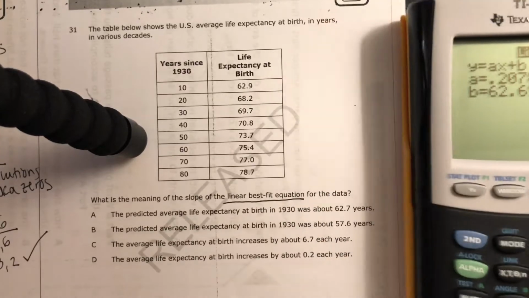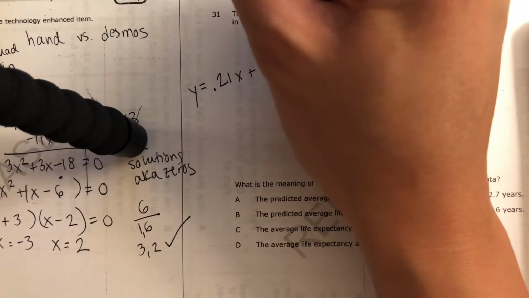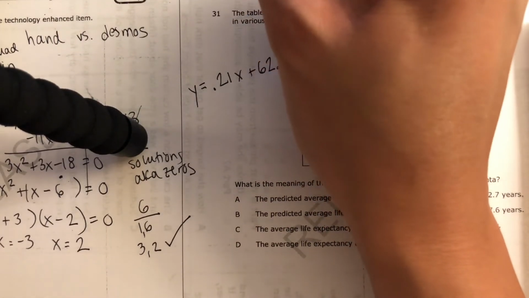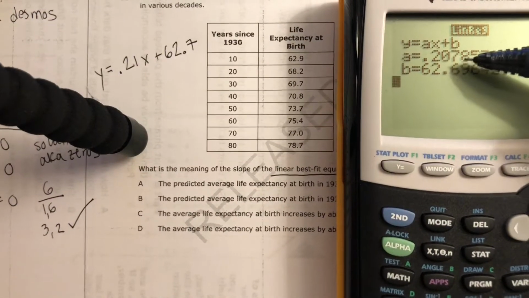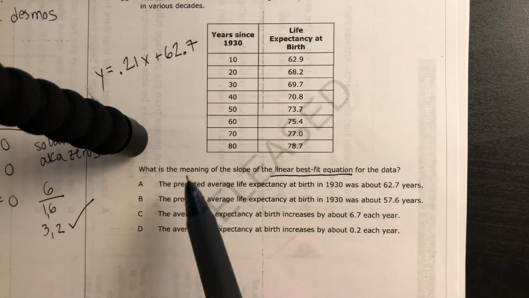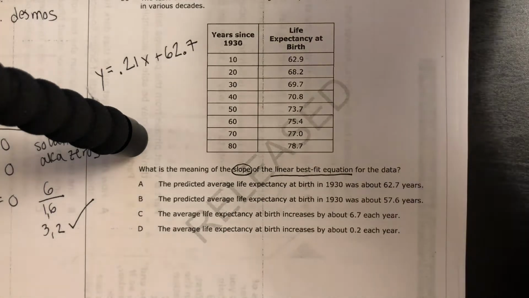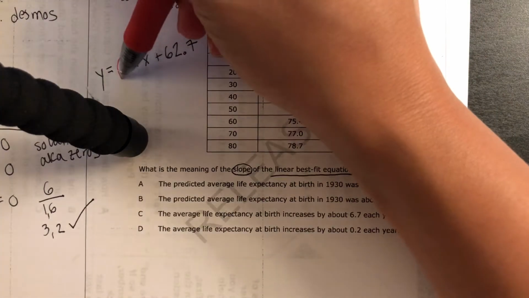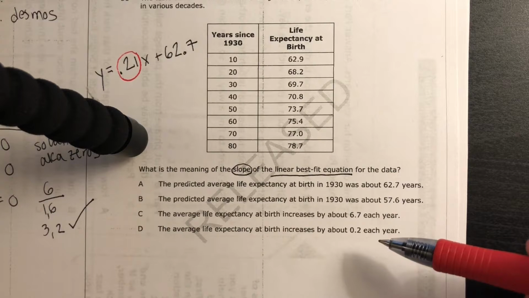So right now I have y equals 0.21x plus 62.7. So that matches what my calculator has: 0.21 and then 62.7. When I'm done with that, it's asking what is the meaning of the slope. Of those values, you're just looking for the slope, which is m, and that value is going to be 0.21. So the easiest thing to do is figure out which one of these has 0.21.